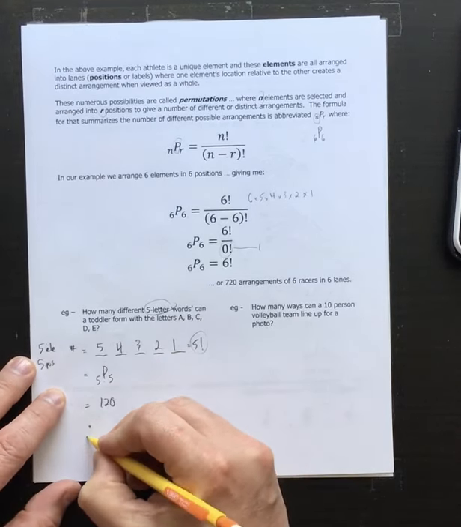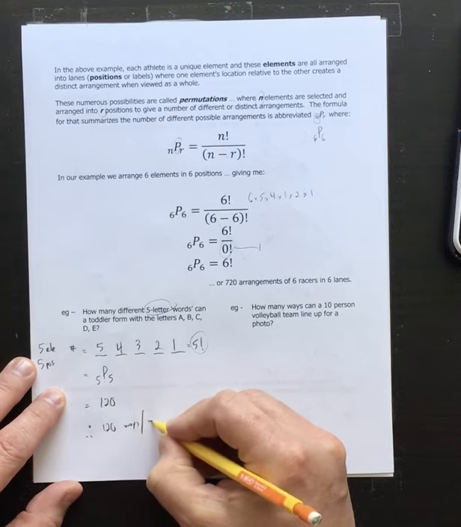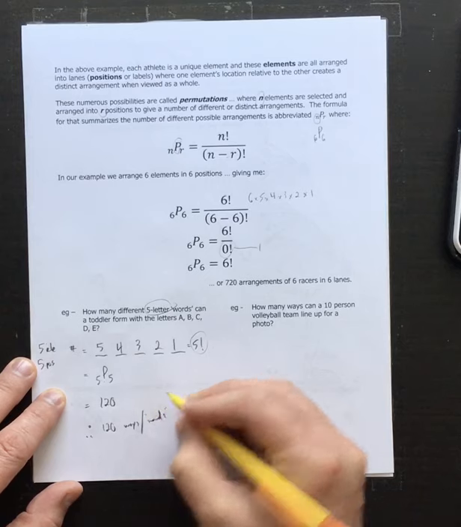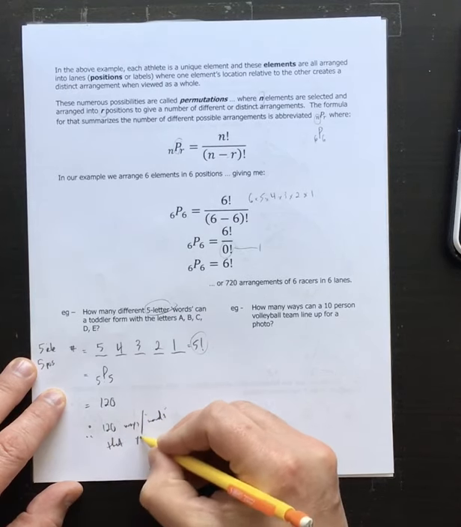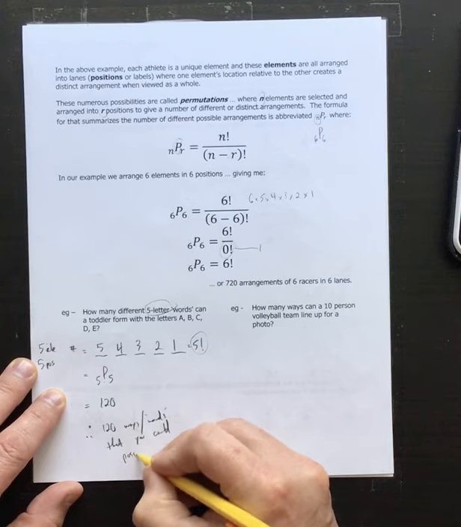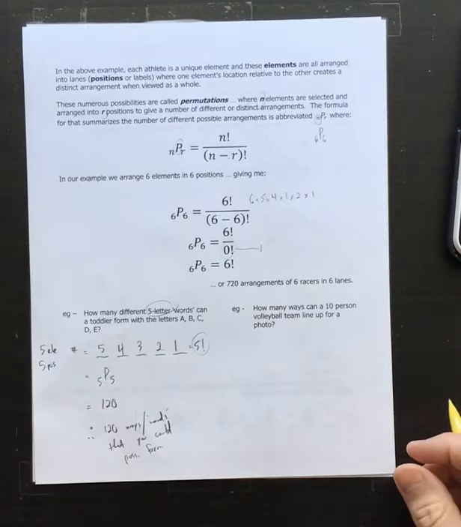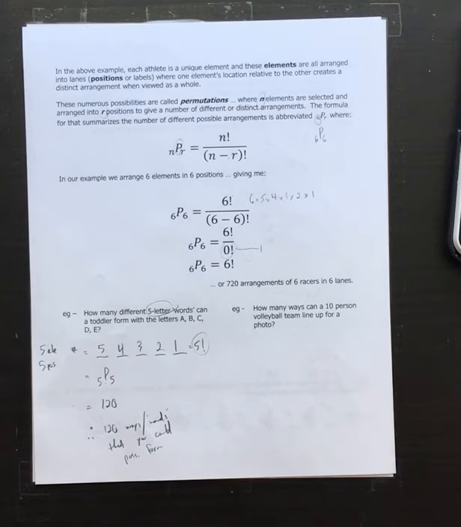So that would mean that there's 120 different ways or words that you could possibly form with these 5 letters A, B, C, D, E. And that's sort of the whole idea that we're looking at here.